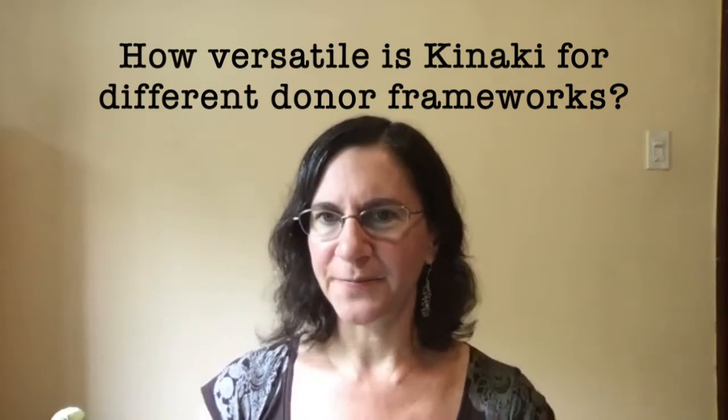I'm wondering, there are different frameworks and terminologies depending on the donor, and some organizations deal with various donors, so they're having to translate; the logic model looks different. How does Kinaki work with that variety?